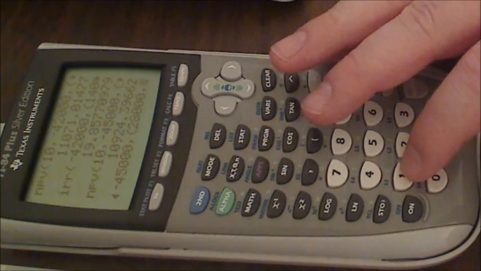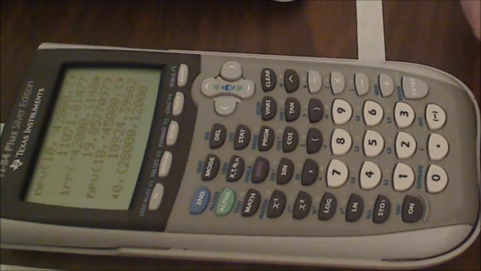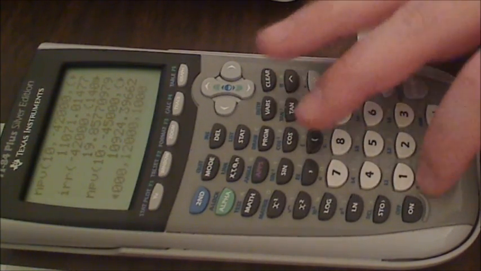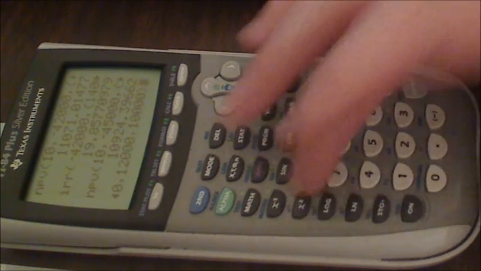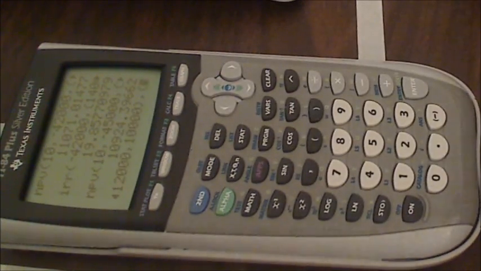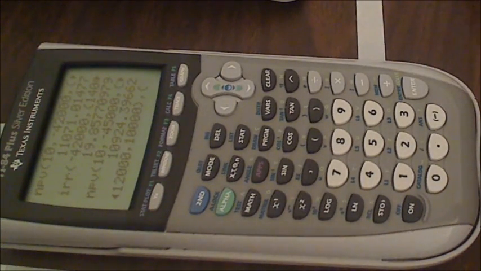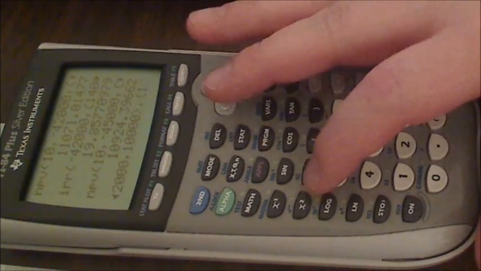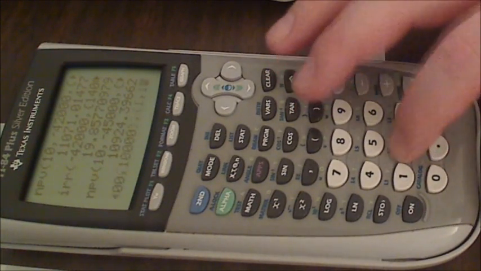Our second year is 12,000. Our third year is 10,000. Second, right open parentheses, comma, second, left open parentheses. Again, we'll go through the frequencies. Since we only have one year of 28,000, this will be number 1. The next is only 1 year of 12,000.